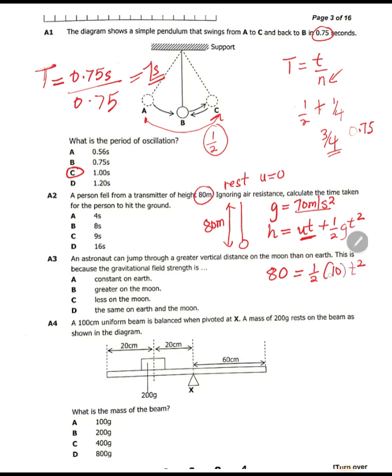So half of 10 is 5, so I divide by 5 because what you have here is just 5. That means we have to divide there. This will give me 16 is equal to t squared. So I find the square root. So t is 4 seconds, which is A. You see how easy it is, right?